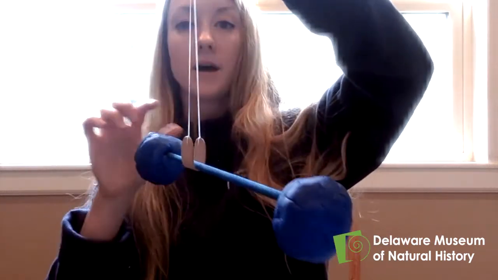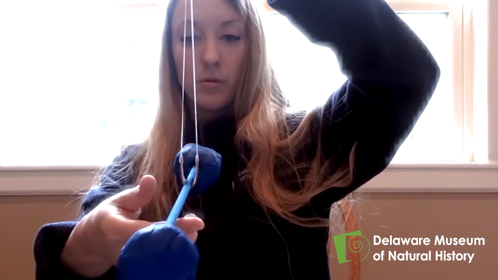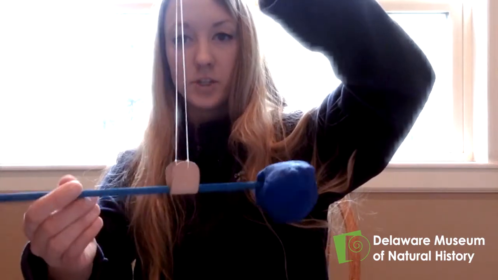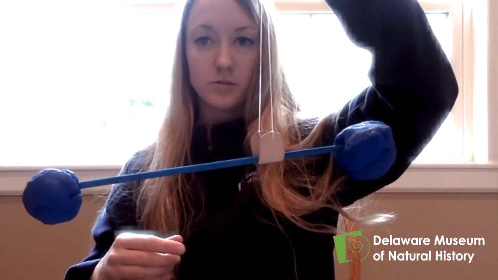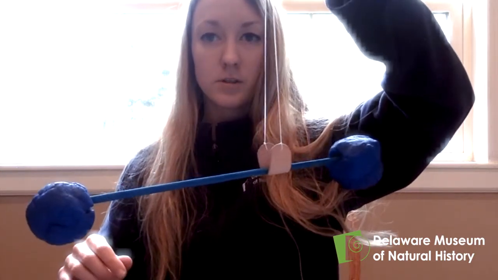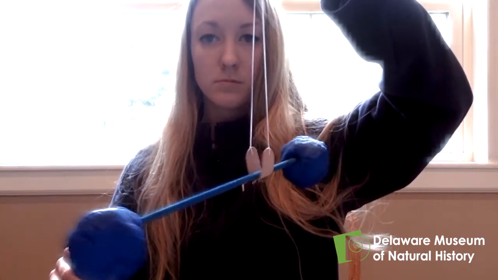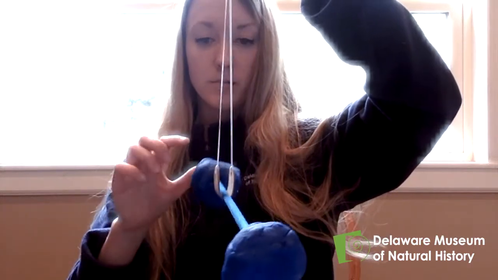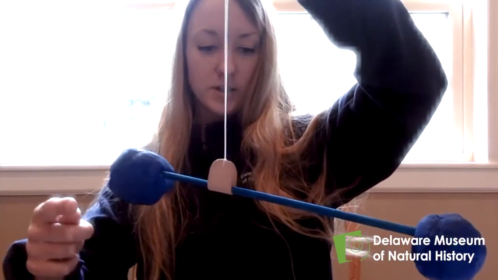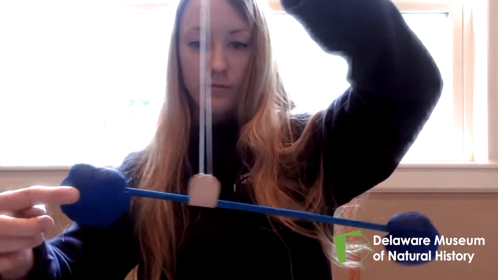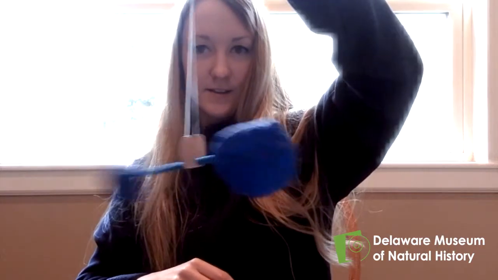What do you notice about the center of mass? Which object is it closer to, the bigger one or the smaller one? Right, it's closer to the bigger one. So now I'm going to try spinning the rod again.